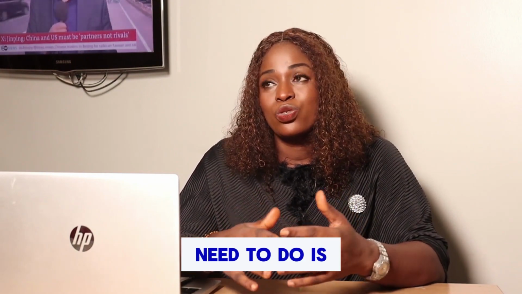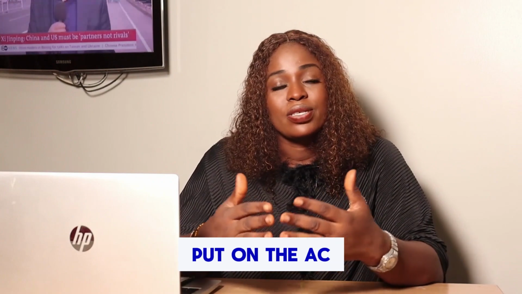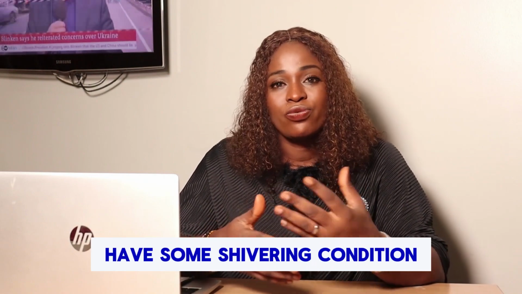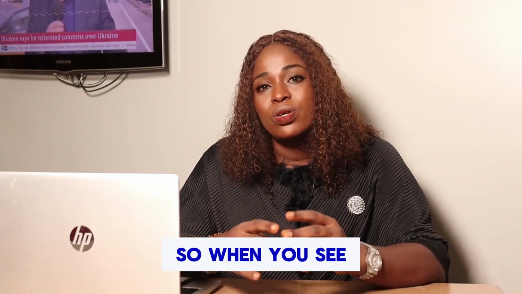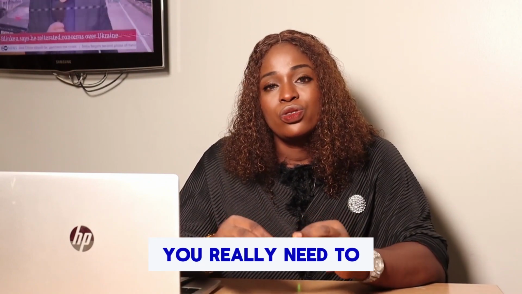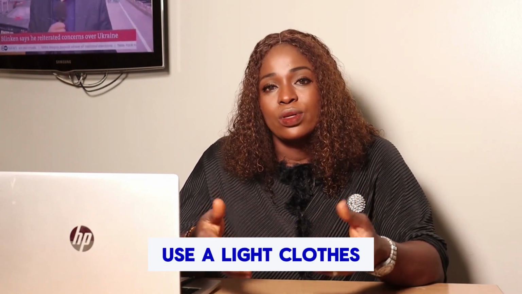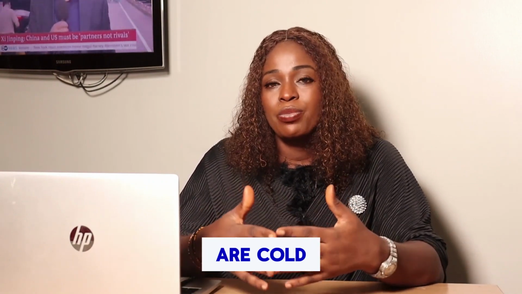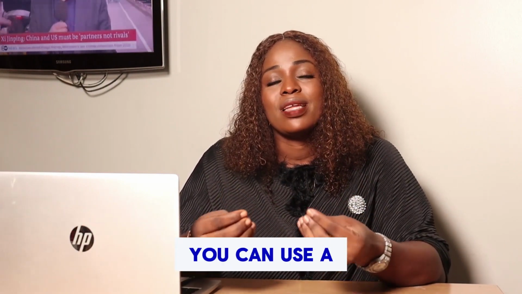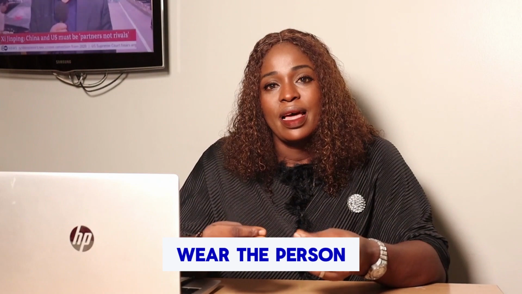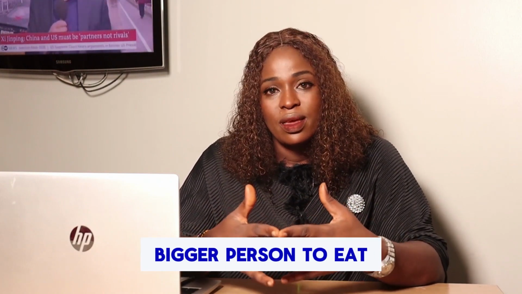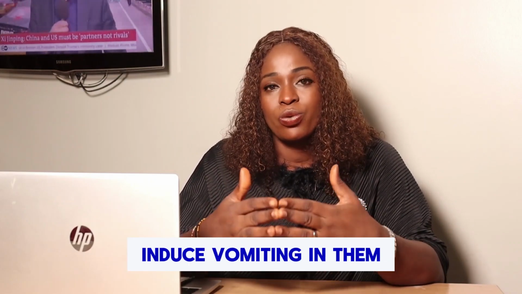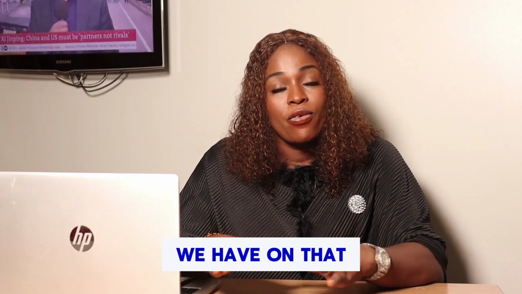Another thing you need to do is to put on the fans, and if there's light, put on the AC. Sometimes people with fever tend to have some shivering. When you see that, you don't need to panic. What you need to do is just wear the person a light cloth. If the person's extremities are cold, maybe the hands or the feet, you can wear the person light socks. Don't force the person to eat. Allow them to take sips or eat food the way they can tolerate, so that you don't induce vomiting in them. So this is what we have under fever.